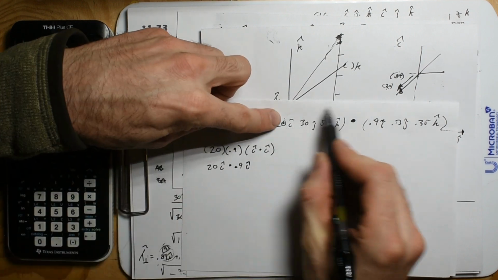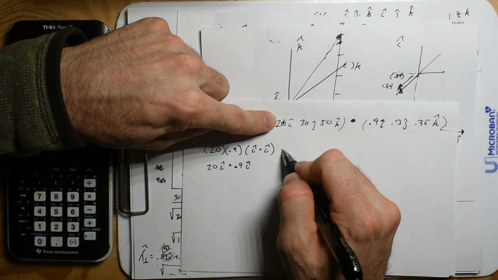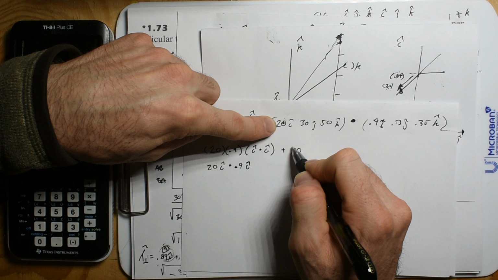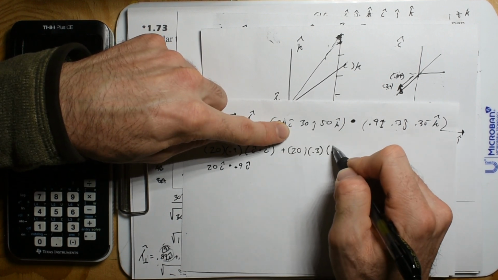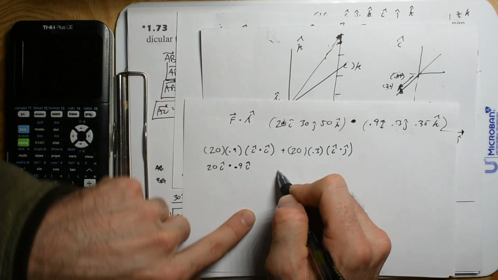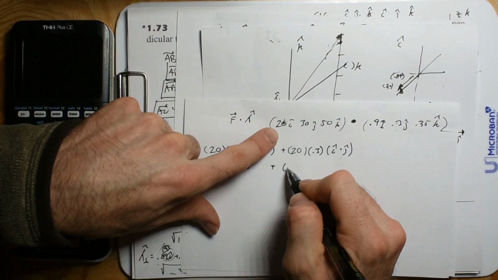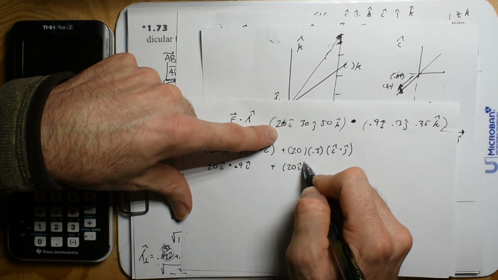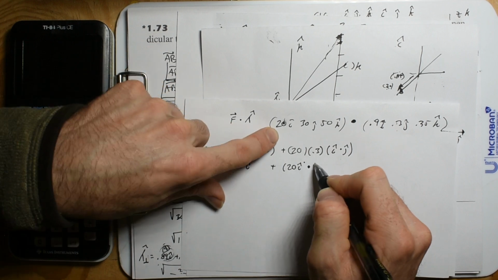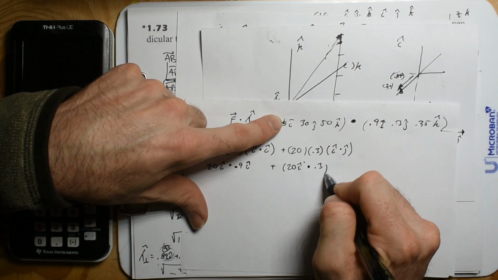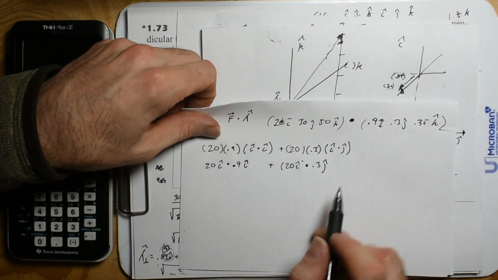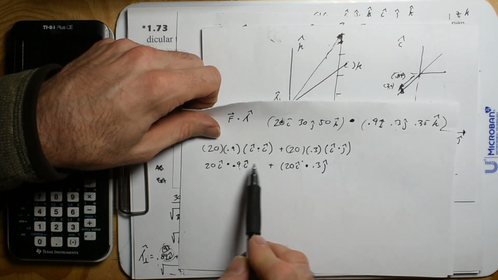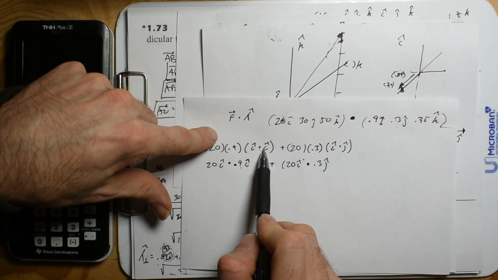And then moving on to the next term, we have plus 20 times 0.3, and then we have I dot J, which is the same thing as 20I dotted with 0.3J. Cool.